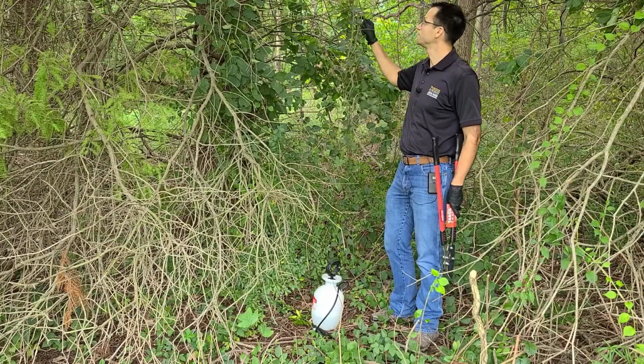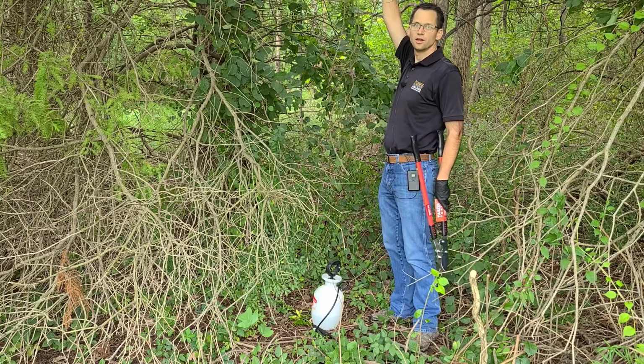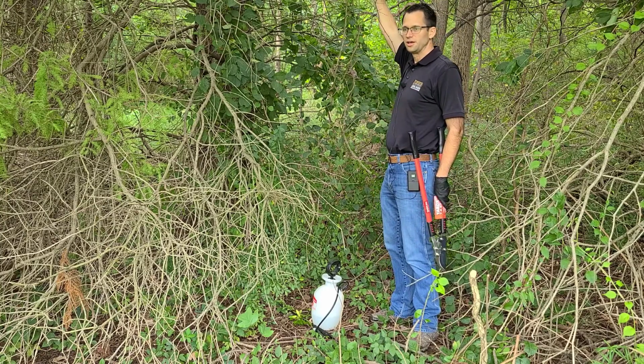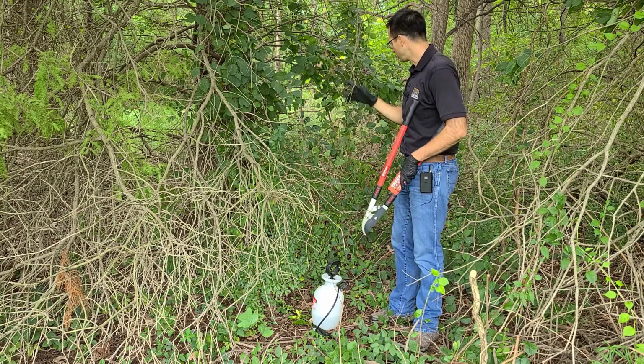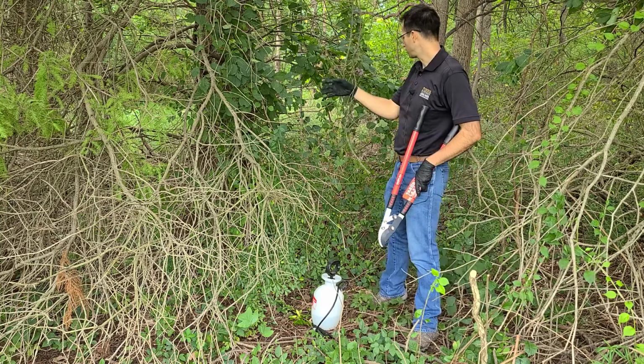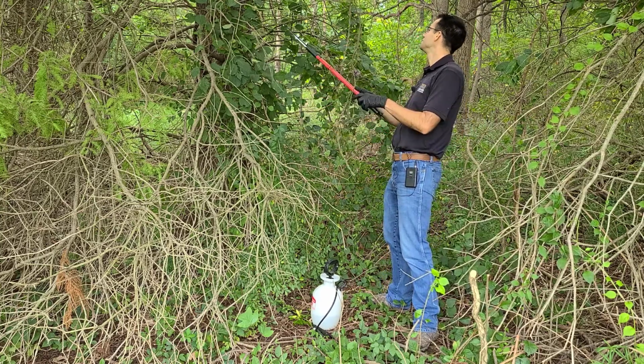So here we have this Oriental bittersweet that's growing up in the tree, 20-30 feet up in the canopy, so I cannot reach that with a foliar spray. What I'm going to do is find the vines. We've got several of them coming up through here, and I'm going to cut them so the top dies.